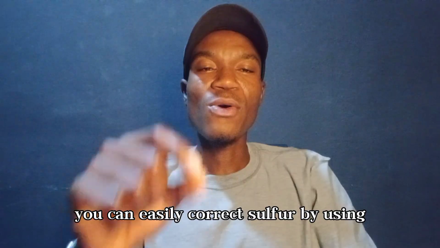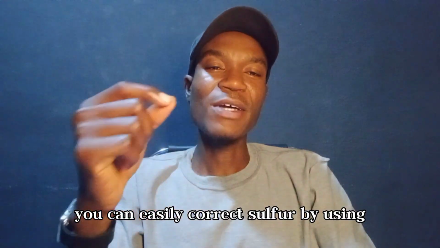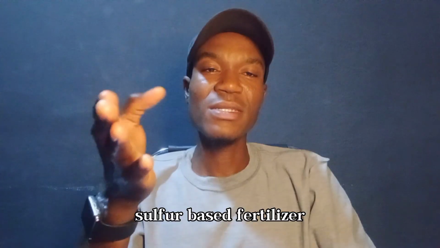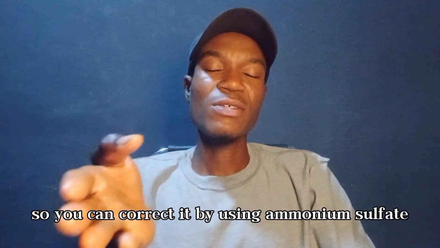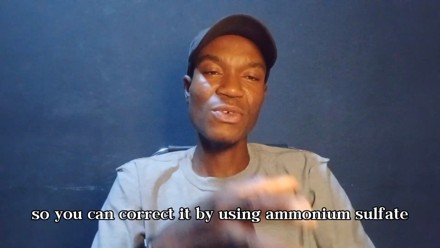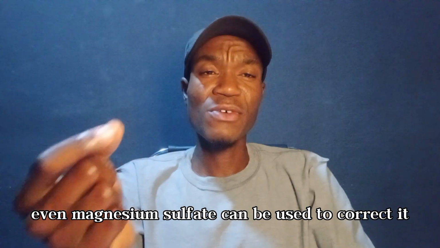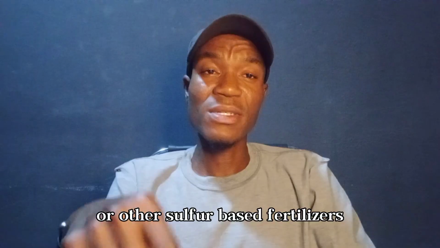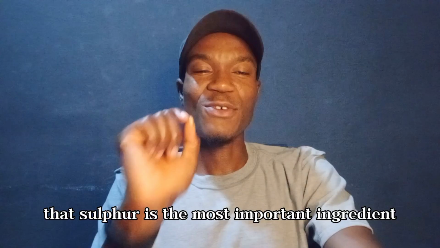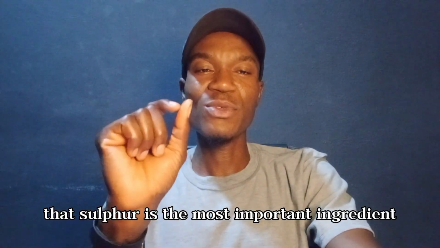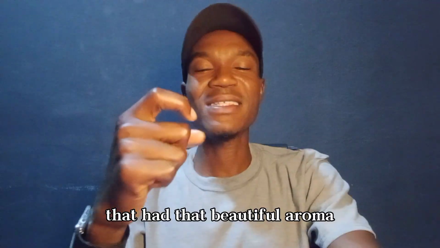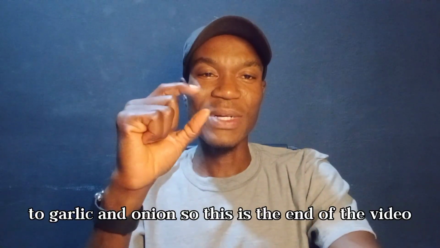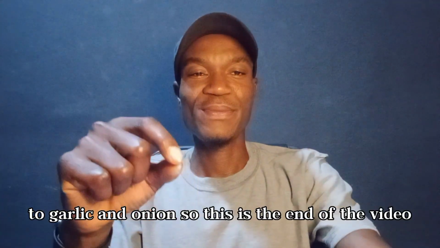You can easily correct sulfur by using a sulfur based fertilizer. So you can correct it by using ammonium sulfate. Even magnesium sulfate can be used to correct it, or other sulfur based fertilizers. Now remember that sulfur is the most important ingredient that adds that beautiful aroma to garlic and onion.